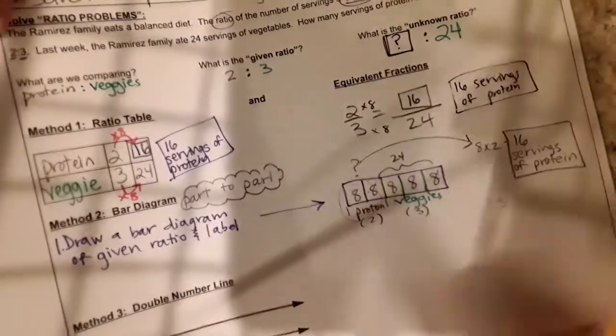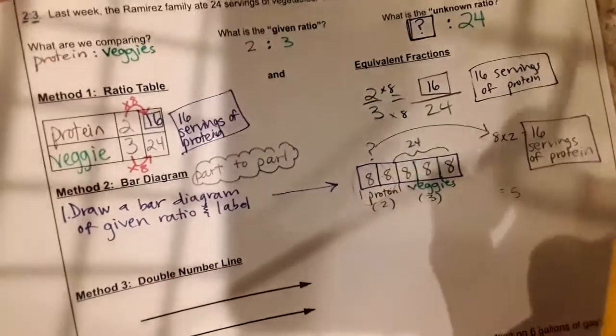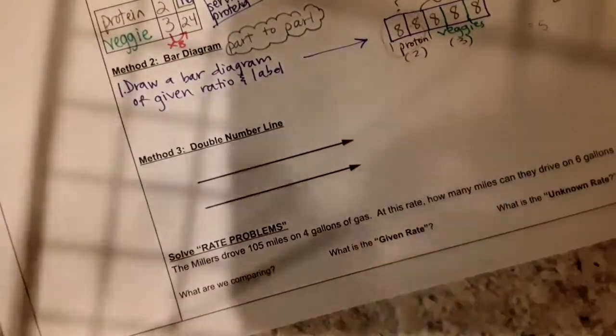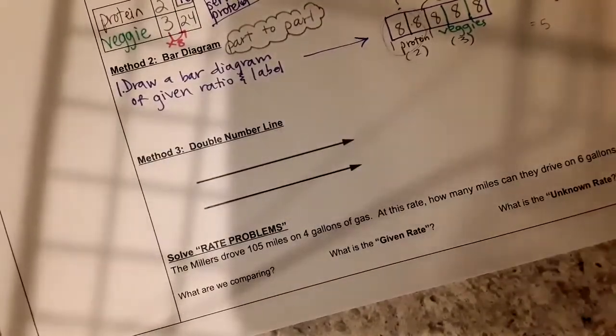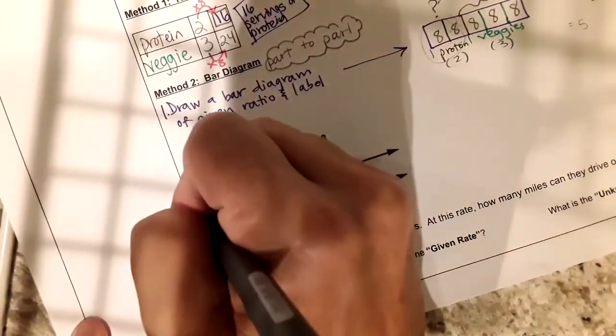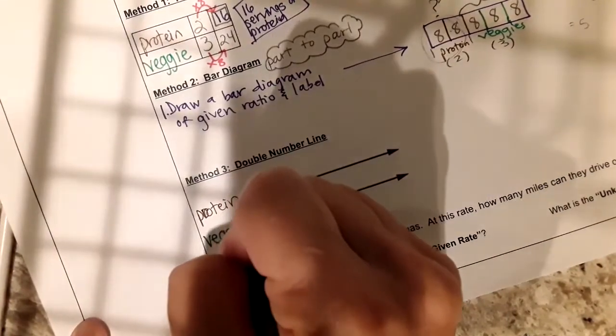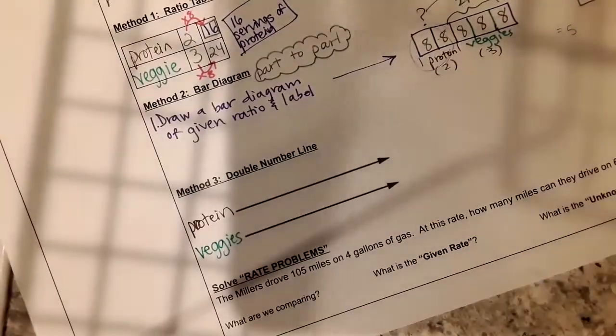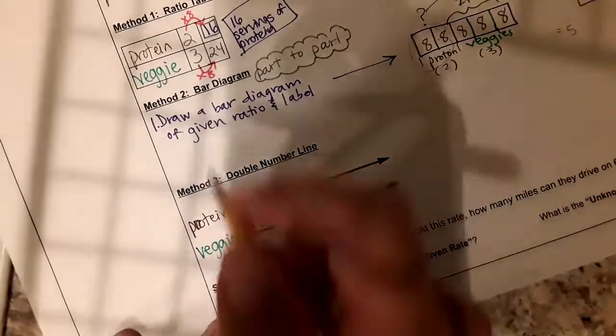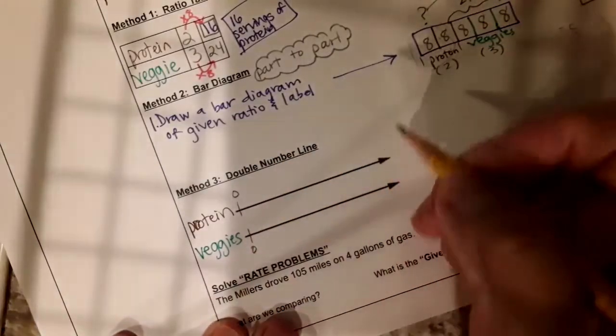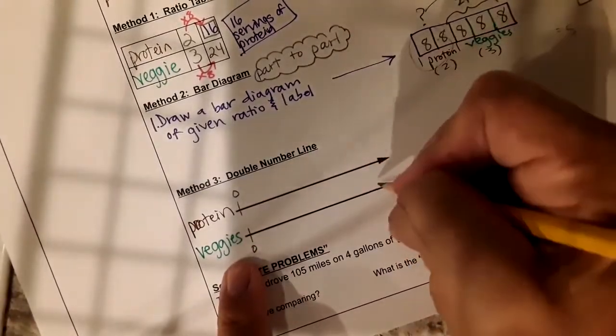You could do a bar to kind of see it pictured out. And then let's talk about double number lines. That can be helpful too, to visualize and really see these ratios. So I'm going to label this one protein. And I'm going to label this one veggie. And I'm going to start out with a 0. And veggies, remember, were all the way up to 24.